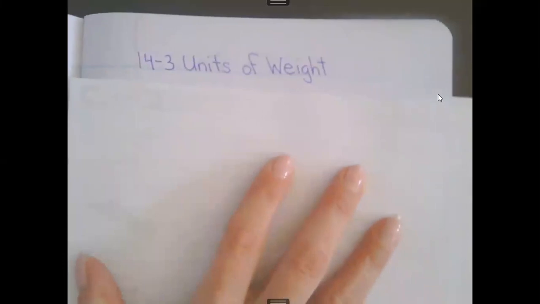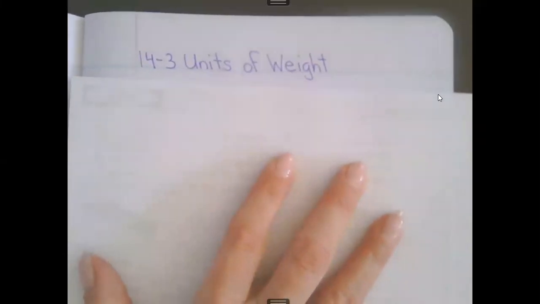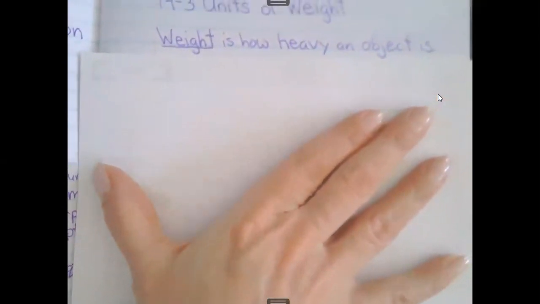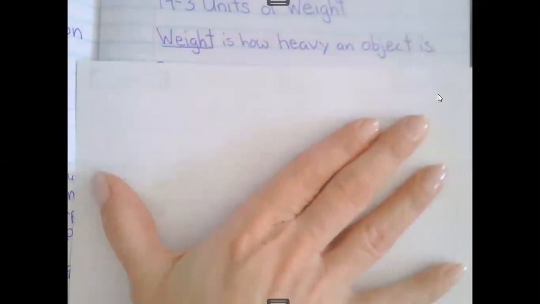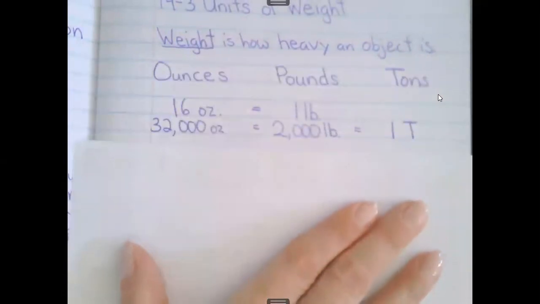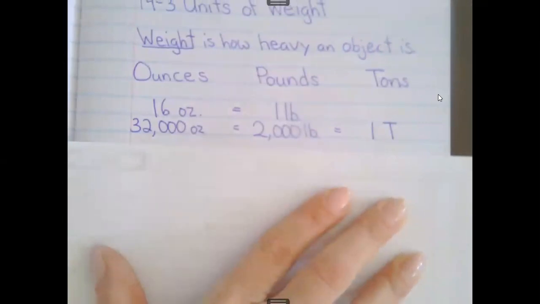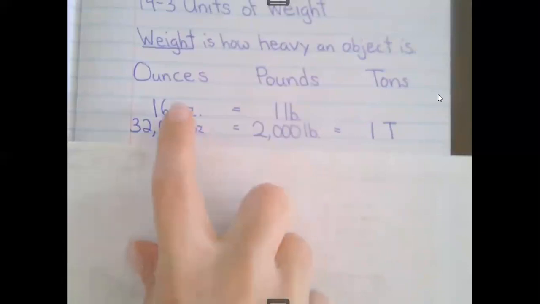Okay, boys and girls, today we are going to start off with 14-3, units of weight. And today we're going to be looking at weight, which is how heavy an object is. And looking at the scale that we're going to be using today, we have ounces, pounds, and tons. And the scale is this.